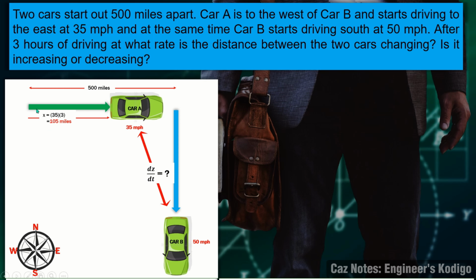So basically, it has not yet crossed this line of path of car B because it's less than 500 miles. At this point, we can now conclude that this graphical representation is the correct graphical representation of this problem.